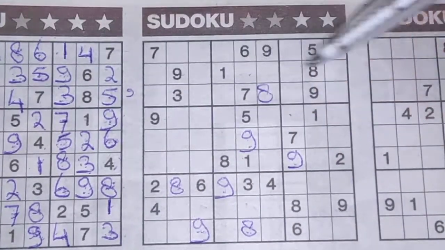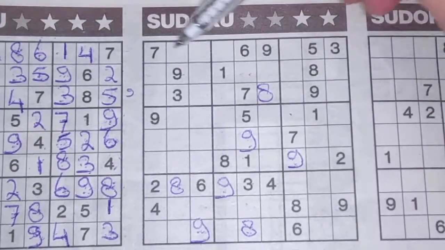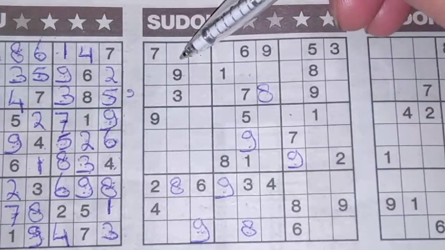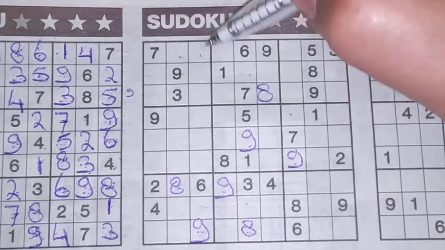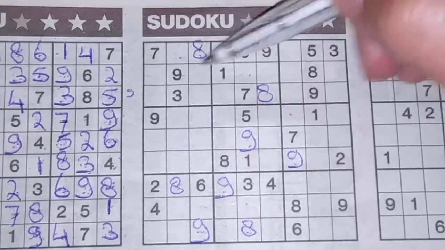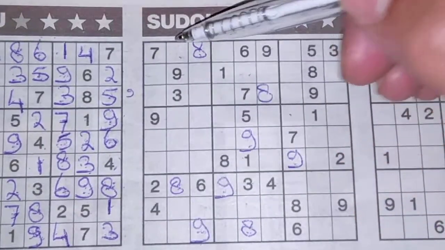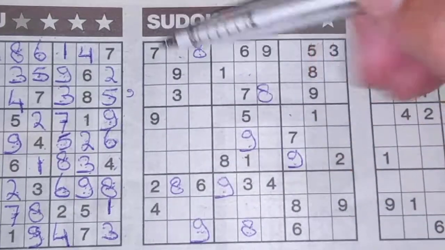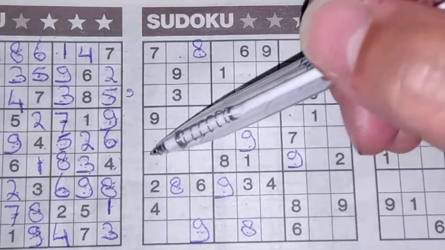8 in the third row, 8 in the second row. So in the first row, the only 2 places for an 8 should be here or there. But I see an 8, no 8 there. 8 should be here. 8 in the third column, 8 in the second column. So in the first column, the only 2 places for an 8 should be here or there. But I see an 8, no 8 there.